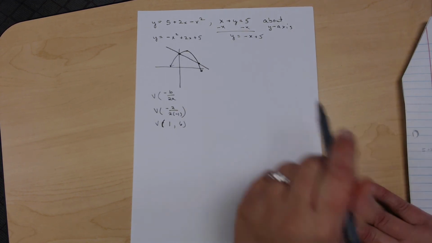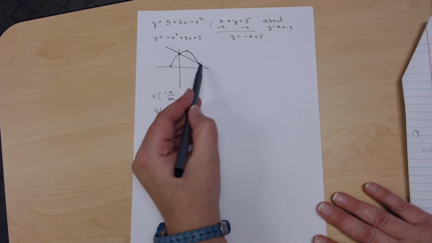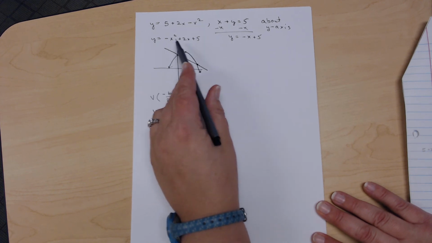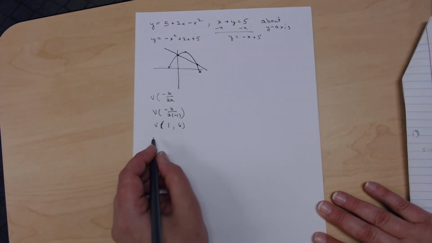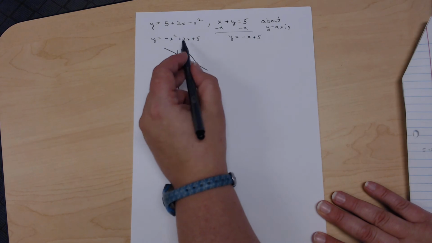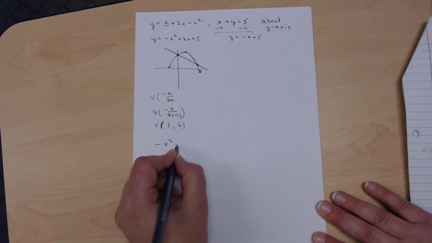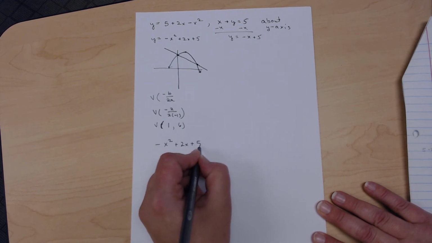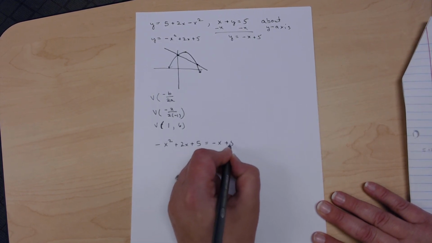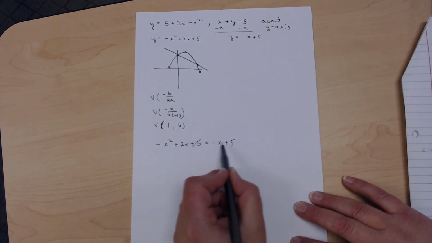But one other thing we could do is we kind of need that point anyways, because that is what we're going to be going to, right? We want to know where they intersect. So that would be our integral, our limits. So let's go ahead and set these guys equal to each other. So negative x squared plus 2x plus 5 equals negative x plus 5. And that actually kind of turns out nice, right? Those guys go away.